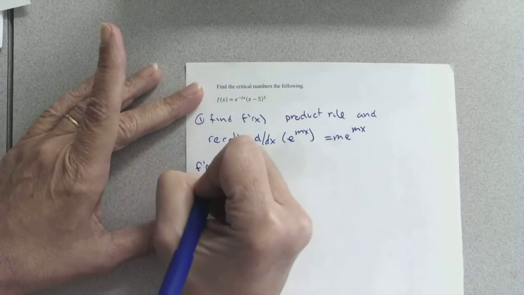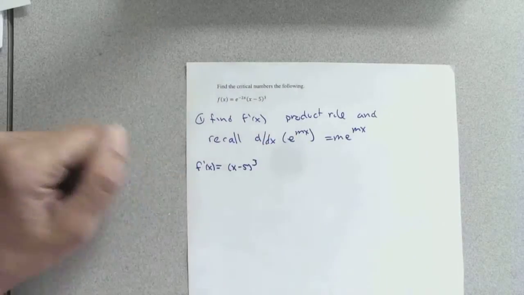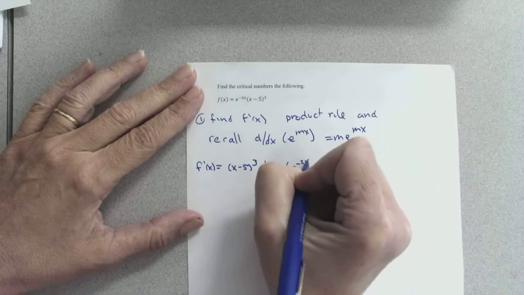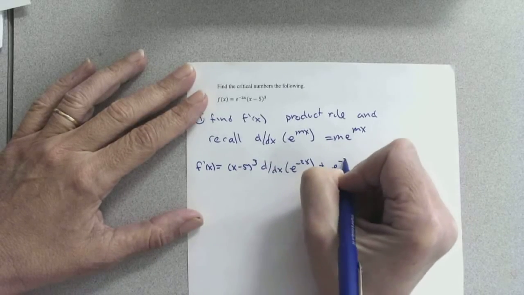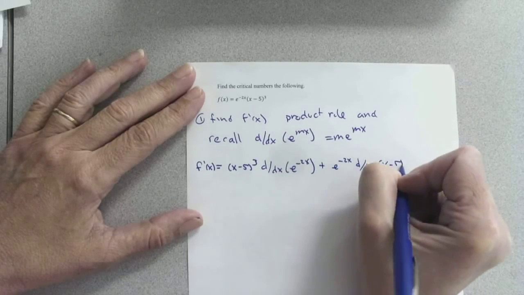So f prime of x, product rule. And I will write it out because I know it's been a while since we've seen it. Play first, derivative of the second, plus play second, derivative of the first.